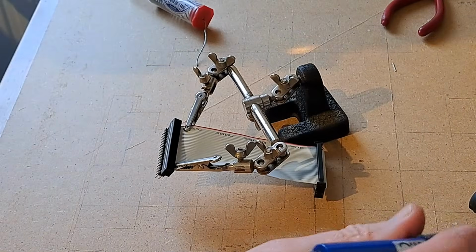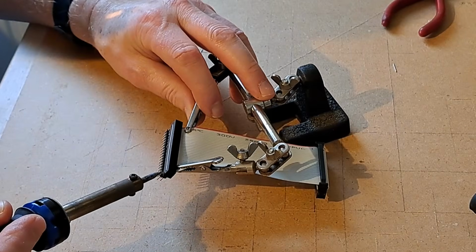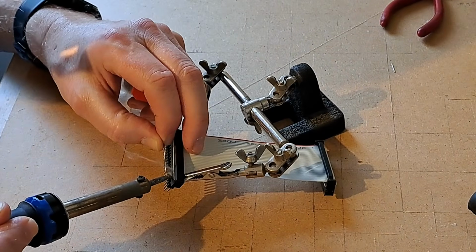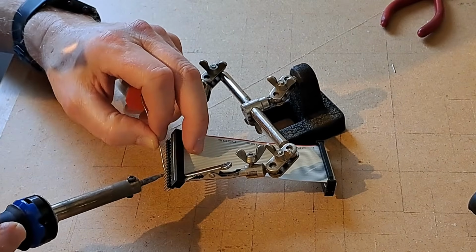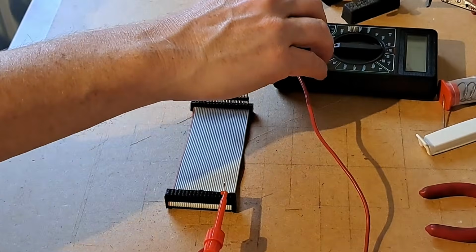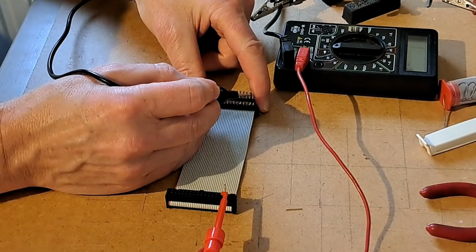Now for the other side. Now all the pins are soldered. I'll check if they make a good connection. I'll check also if there is any contact with the neighboring pins.